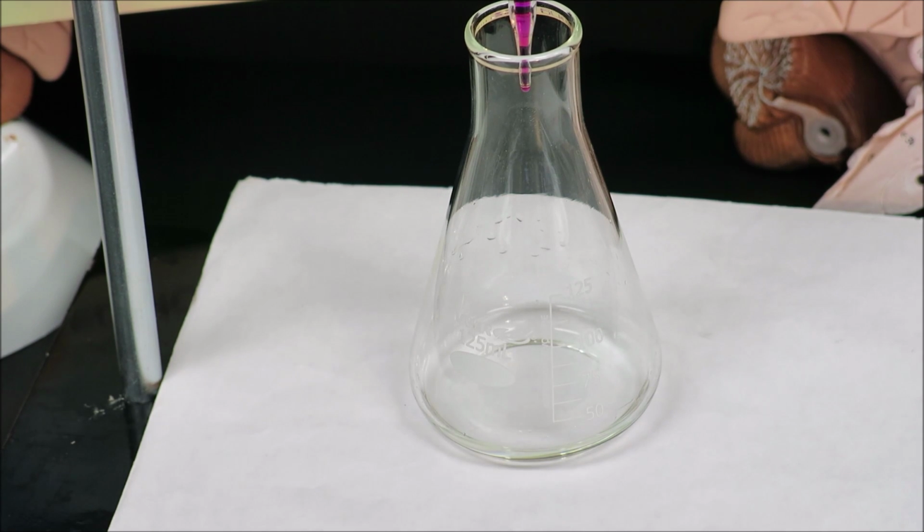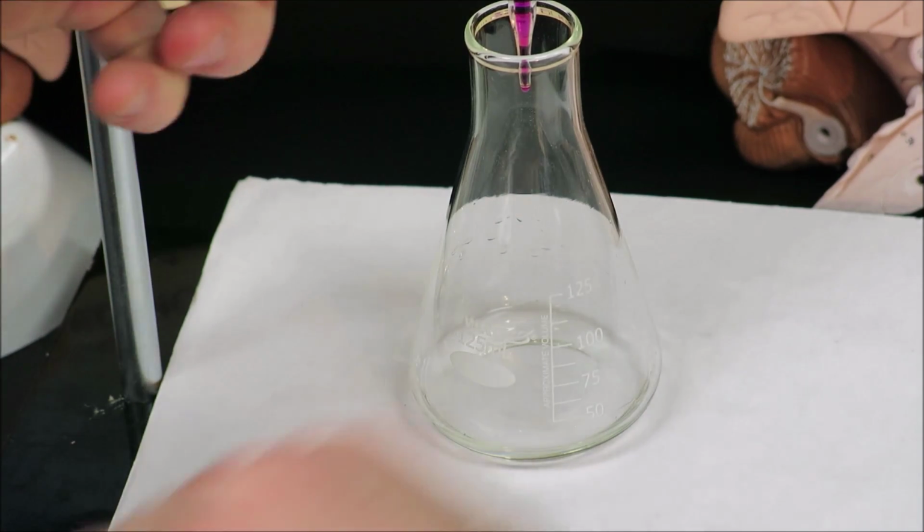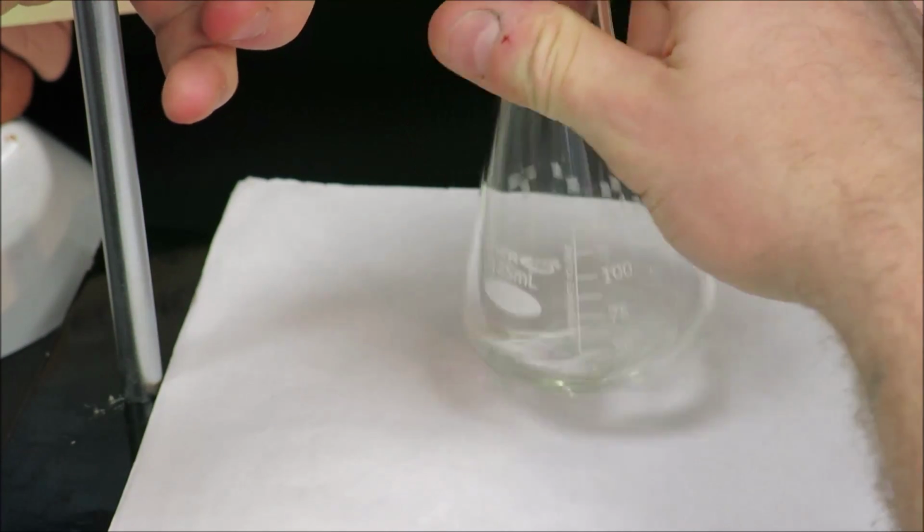So what I'm going to do is swirl, but I'm going to open the stopcock fully, and I'm going to watch the volume in the burette. 14 milliliters from now will be at 34 milliliters, so I'm going to stop it at about 33 milliliters and then finish off the titration slowly for the last bit.